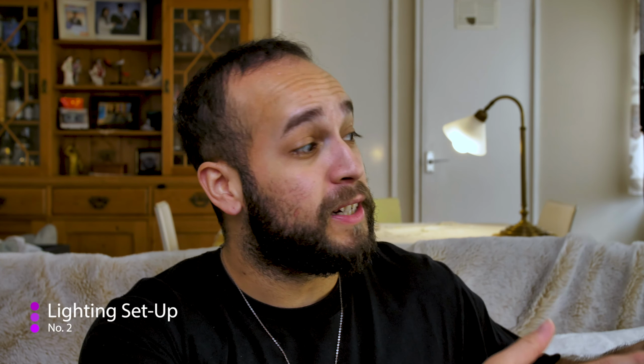So this is my next lighting setup, and what I've done is I've closed off my curtains from both sides. I've closed my door so there's no light coming in, and I've added just one light here in front of me. A lot of you will be using something like a ring light, which will be directly in front of you, lighting up your whole face, making it very nice and bright.